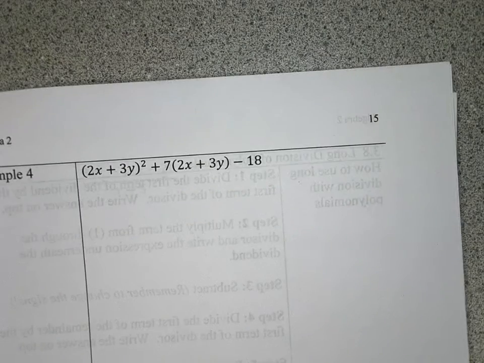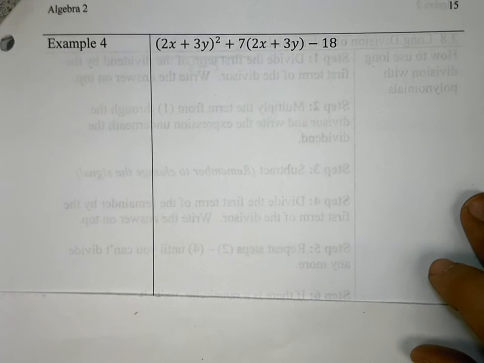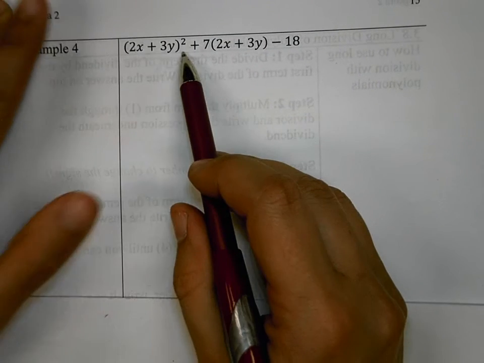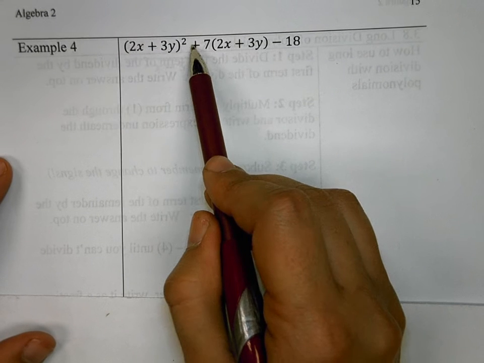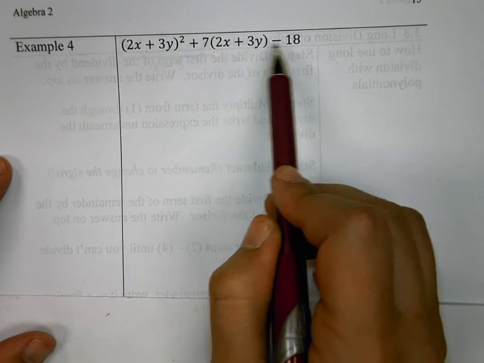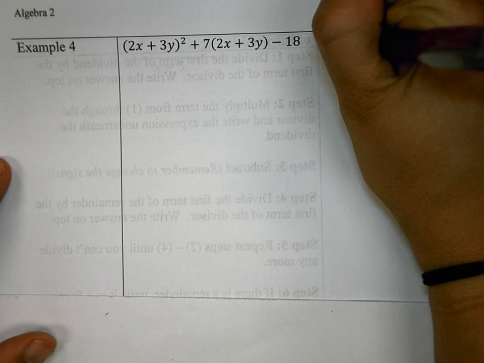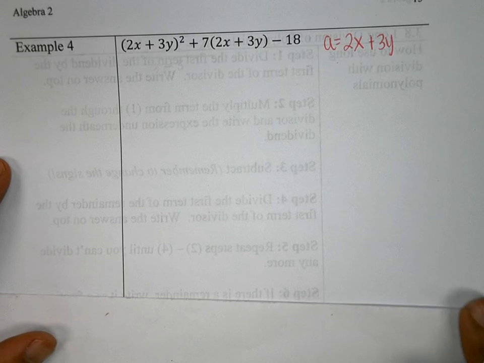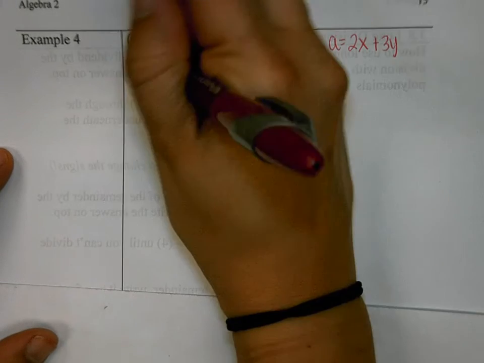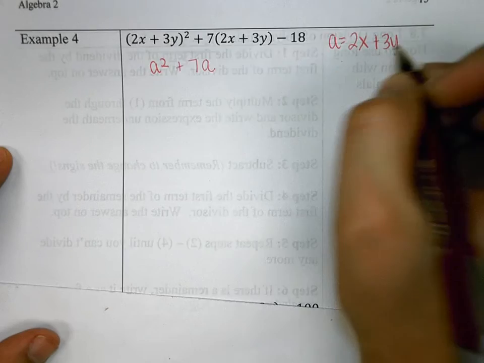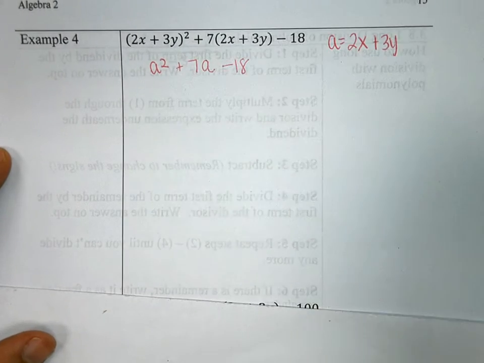Example 4, we have (2x plus 3y) squared plus 7 times (2x plus 3y) minus 18. So I'm going to let A equal 2x plus 3y. And that's going to give me a squared plus 7a minus 18.